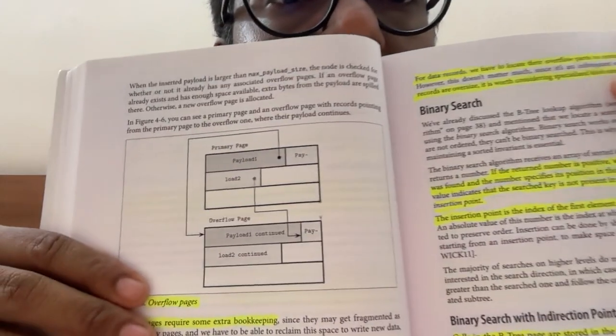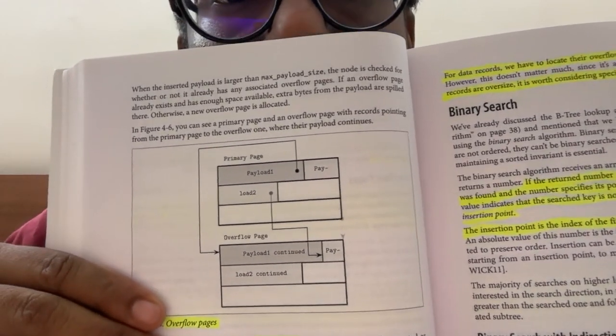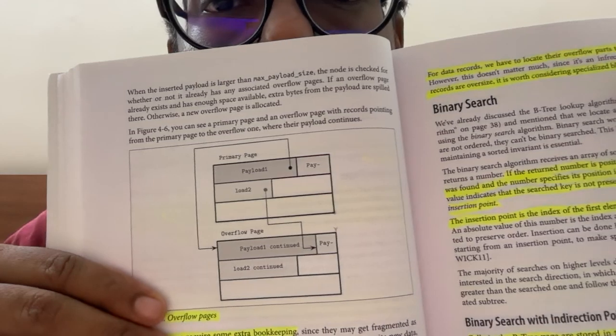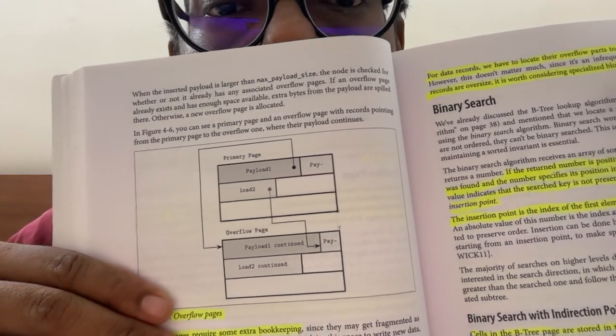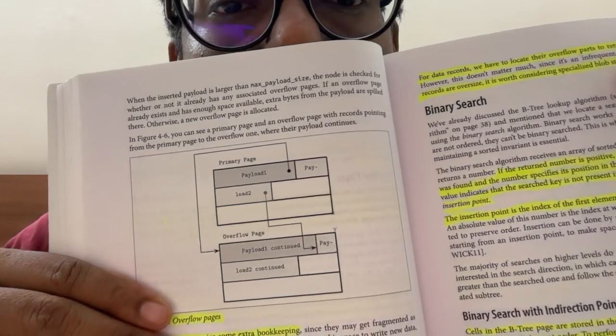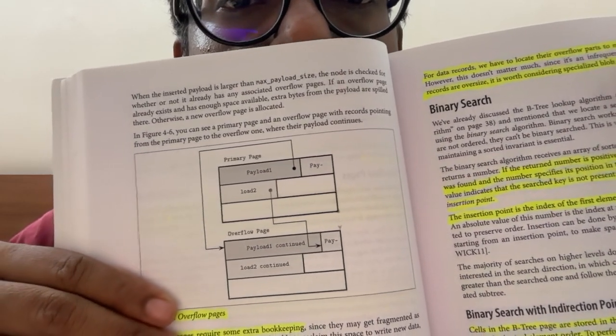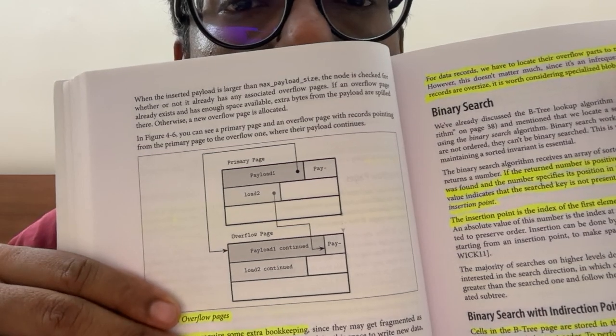Primary page, payload 2 grew to an overflow page. Payload 2 continues.